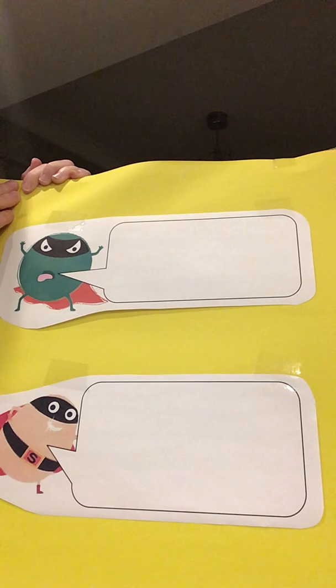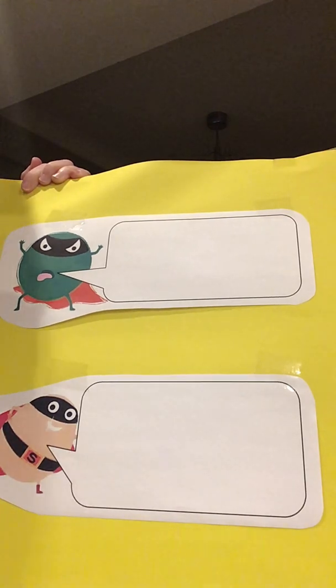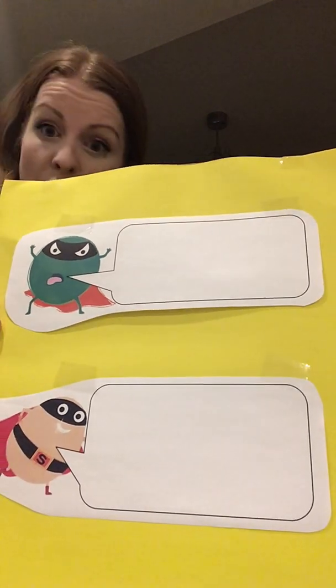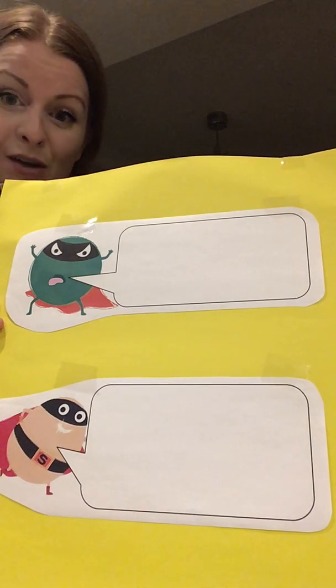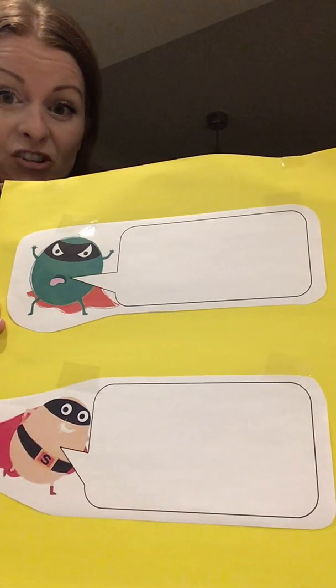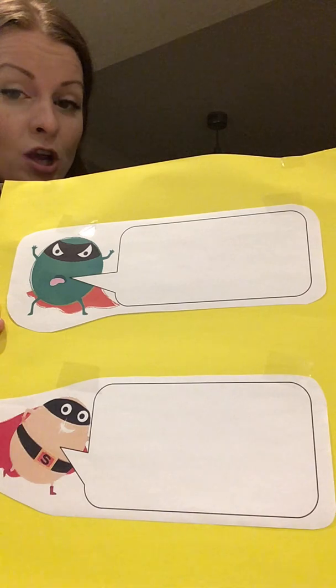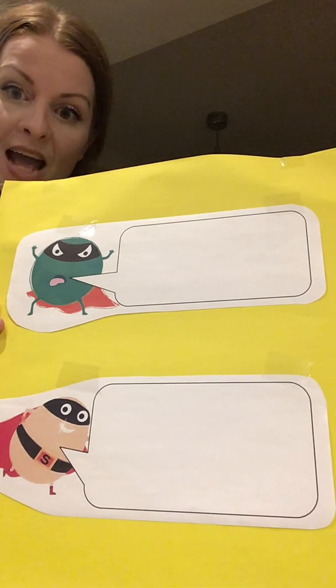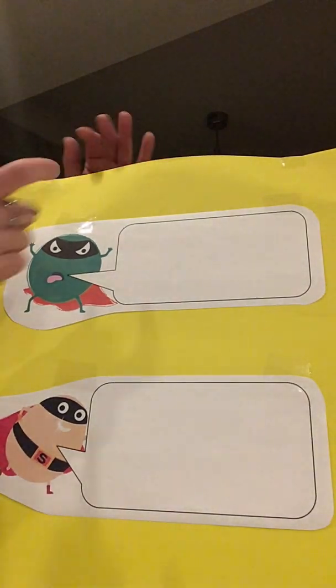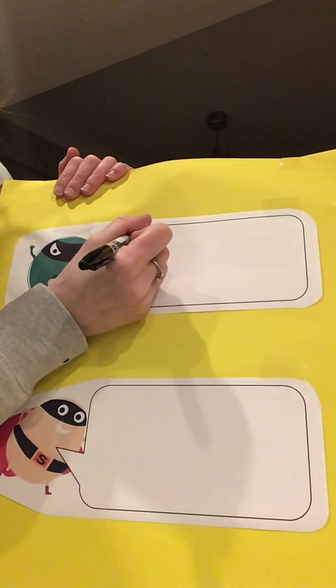He says, come to my pool party. So I'm going to start with the word come. Now then, come is a word that you could try and sound out, but actually it's a tricky word. It's crazy, isn't it?